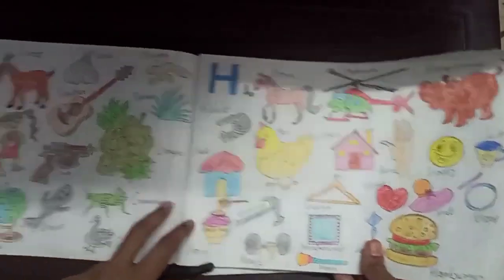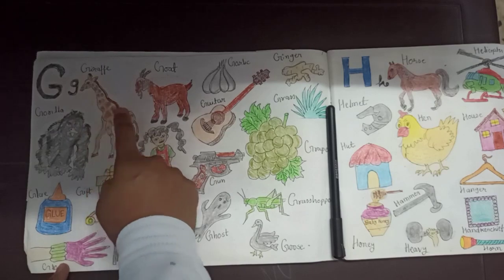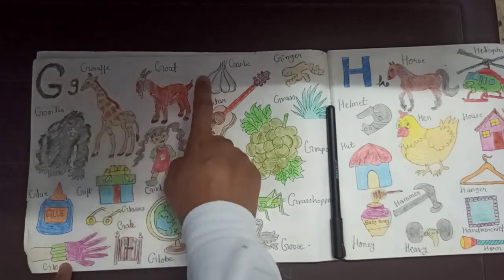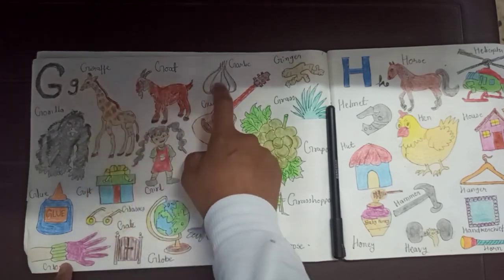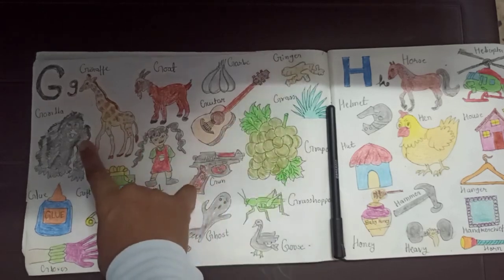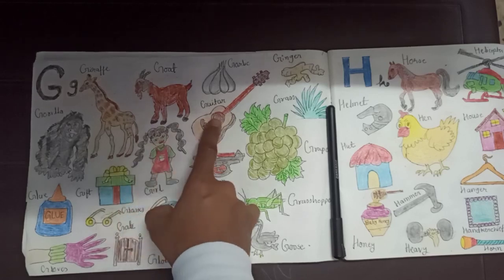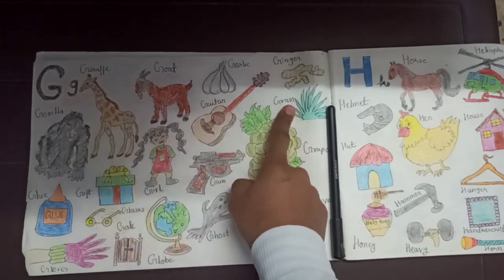Now G alphabet. G for giraffe. G for goat. G for garlic. G for ginger. G for gorilla. G for girl. G for guitar. G for grass.